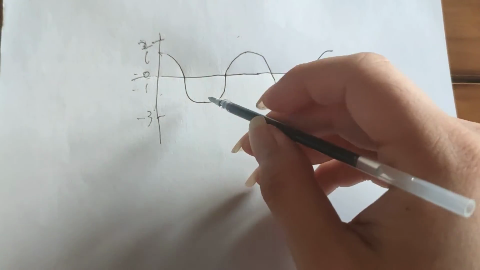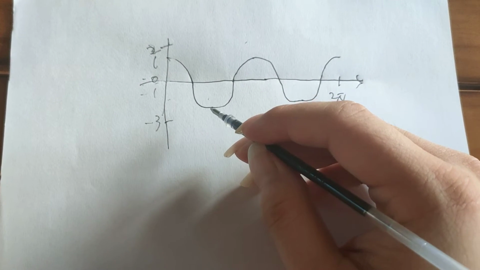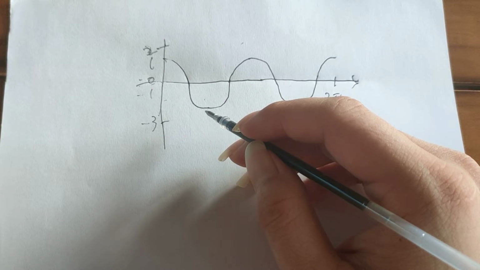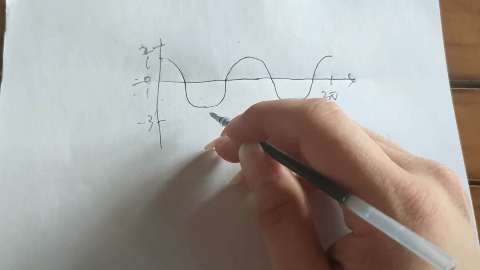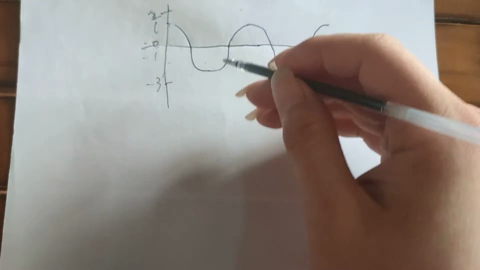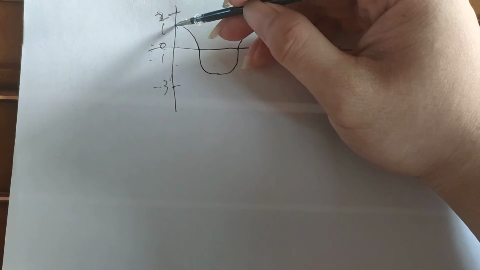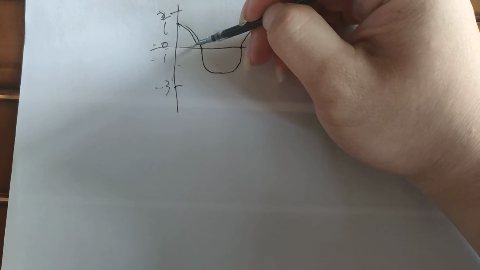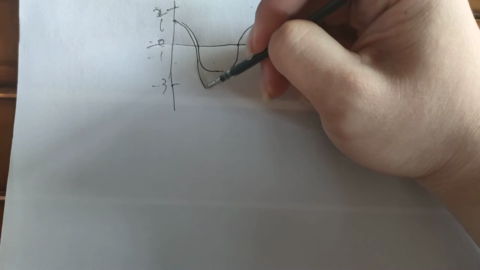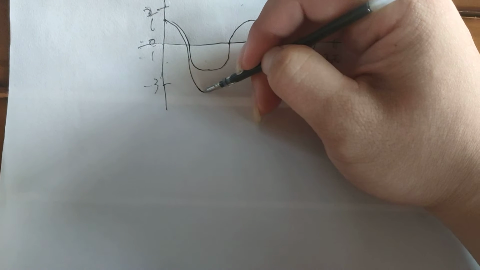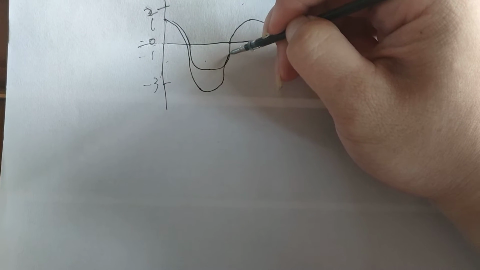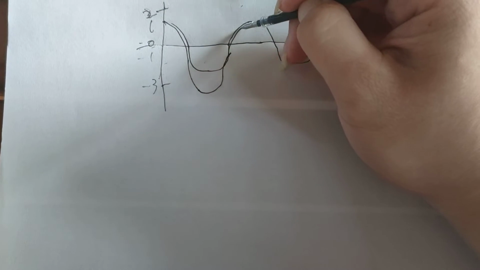Okay, since I've drawn it like this, it's actually more kind of like this, here until here, here until here.